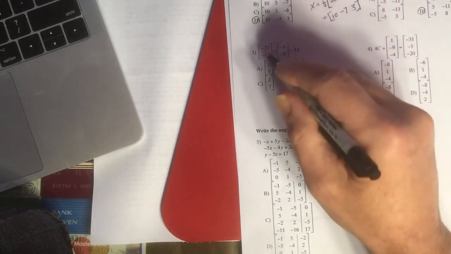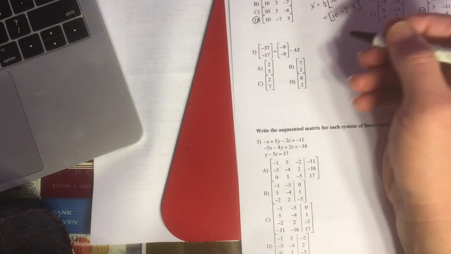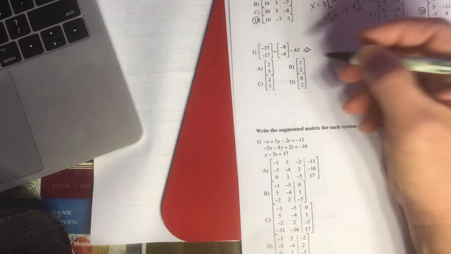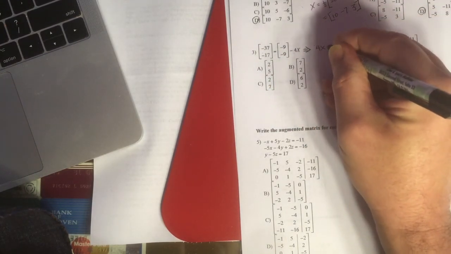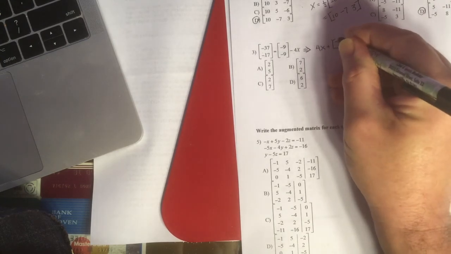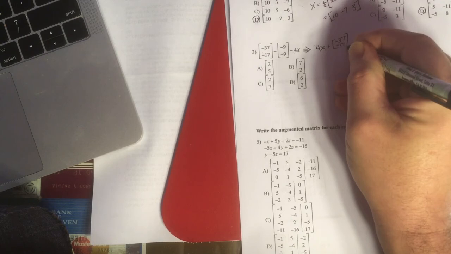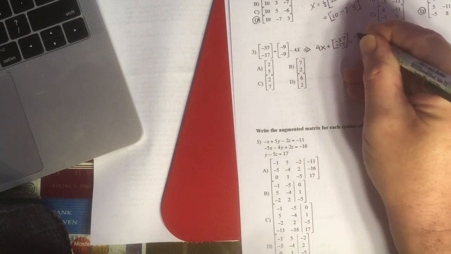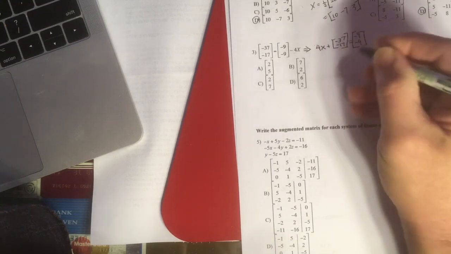Okay. Here we have some subtraction going on. So in the interest of keeping things neat, let's add 4x to both sides. And then let's subtract the matrix from both sides.